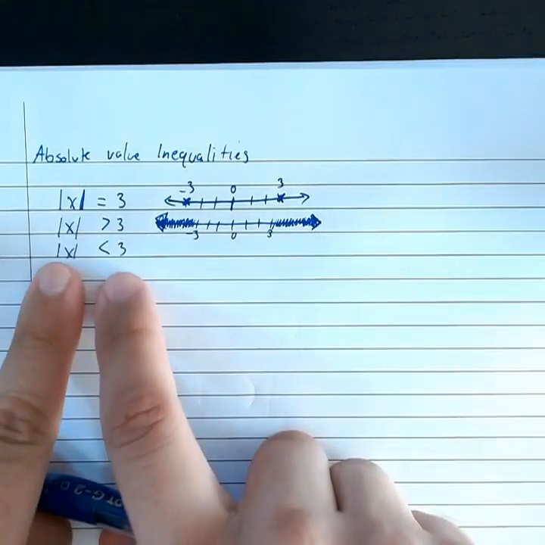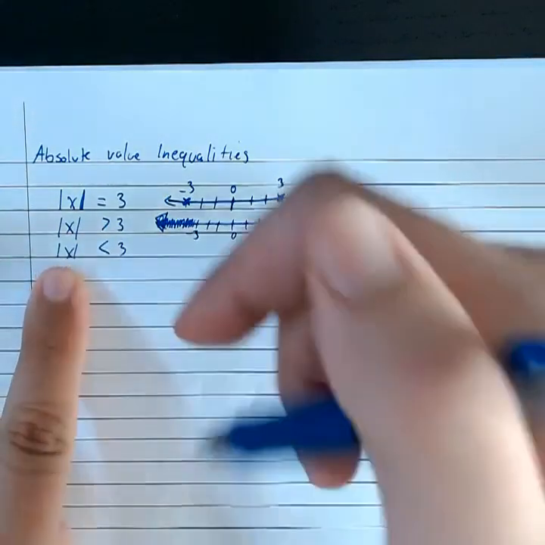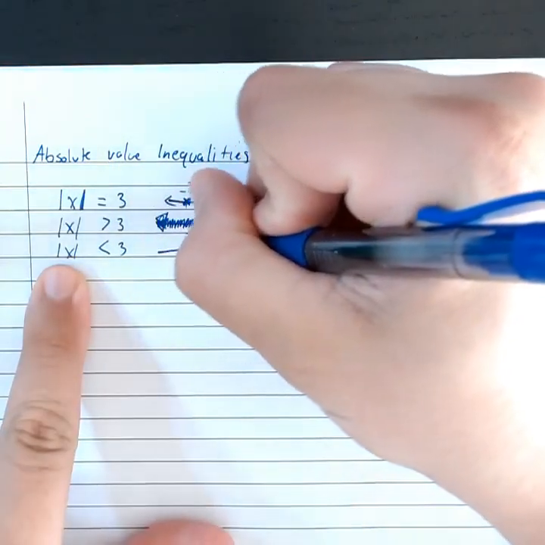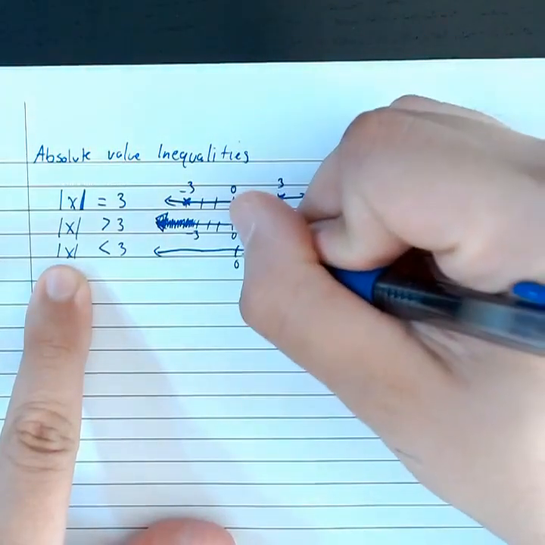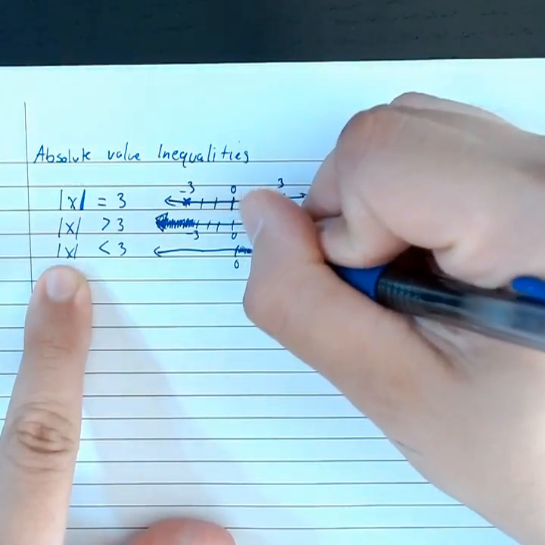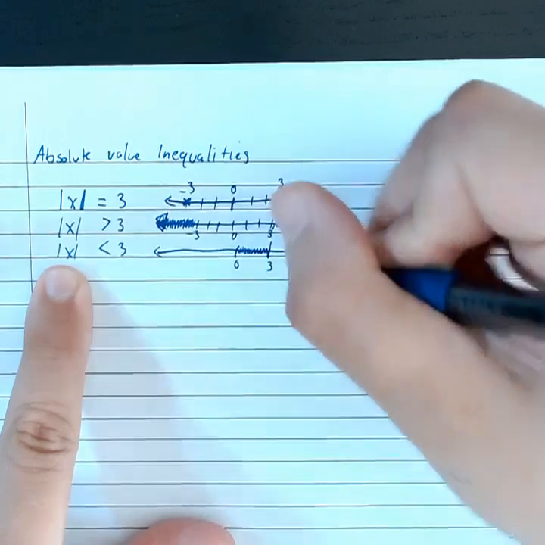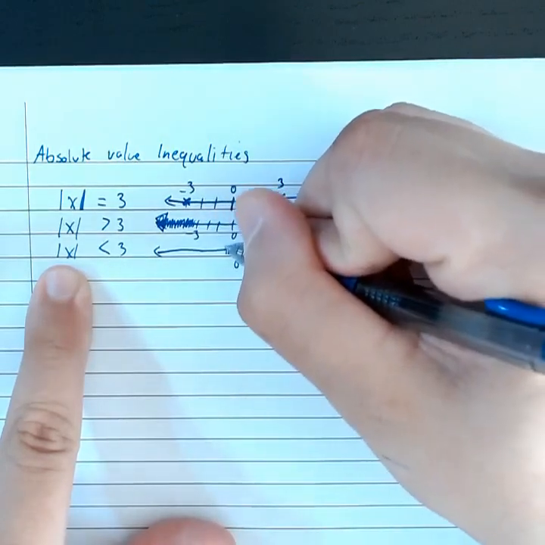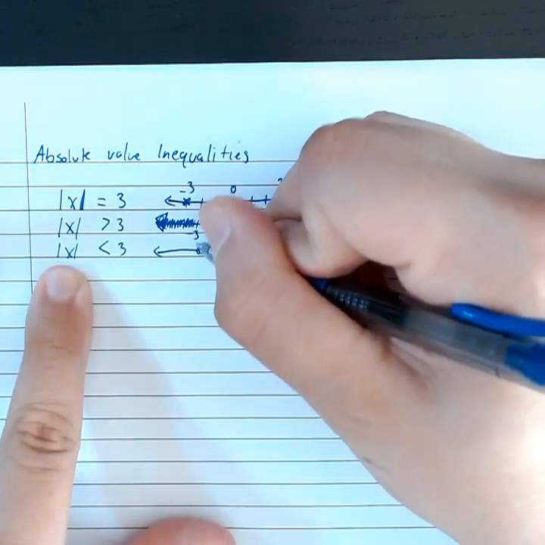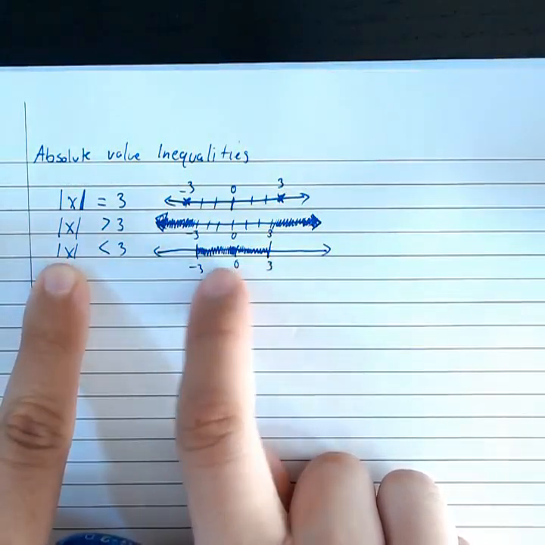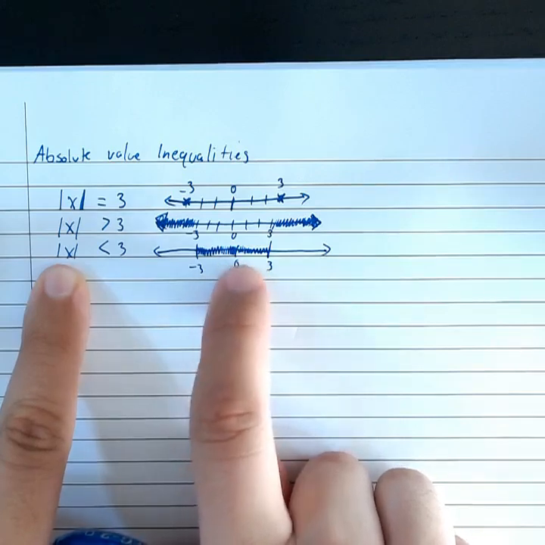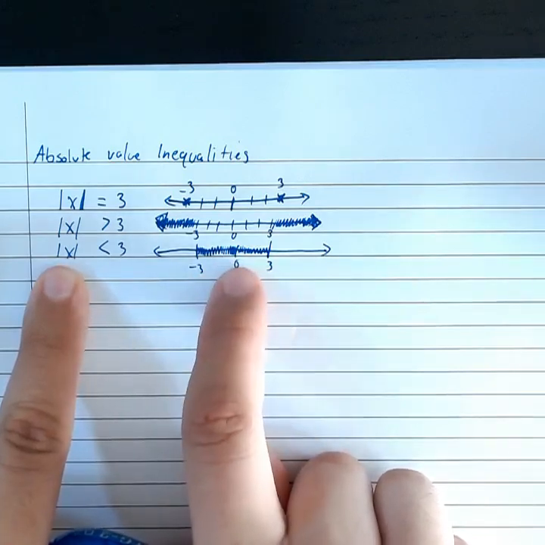Likewise here, if I said I want absolute value of x to be less than 3, well then we're asking for all the numbers that are less than 3 steps away from 0. Okay, well then that's all of these numbers that are close to 0 until I get to the number 3. And likewise, all of these numbers that are close to the number 0 until I get to negative 3. All of these are less than 3 steps away from 0. 1 step or 2 steps or 2.5 steps away from 0.